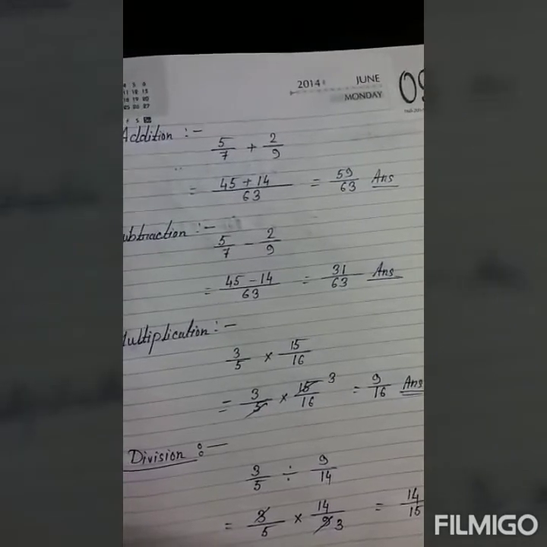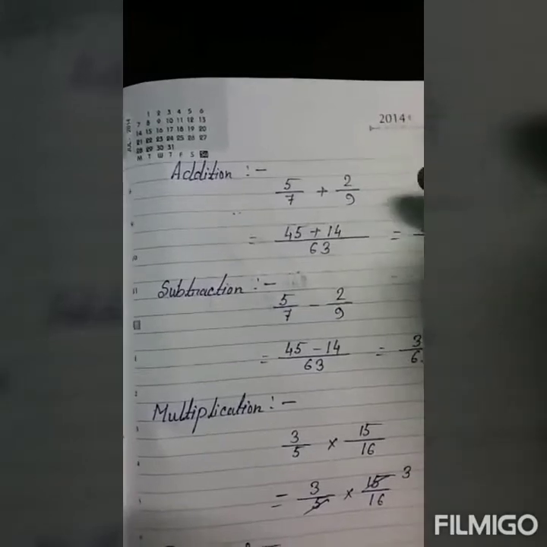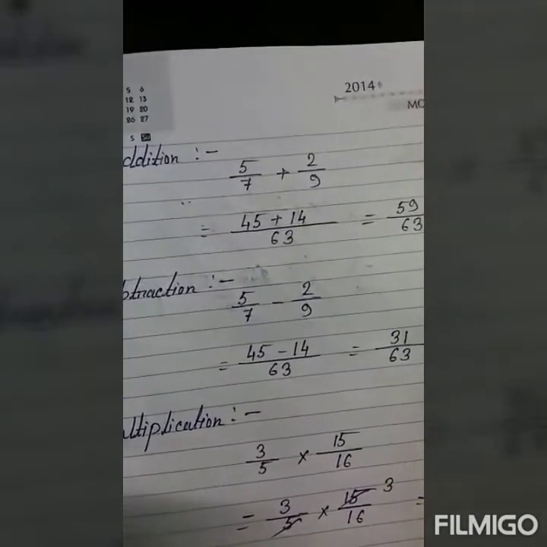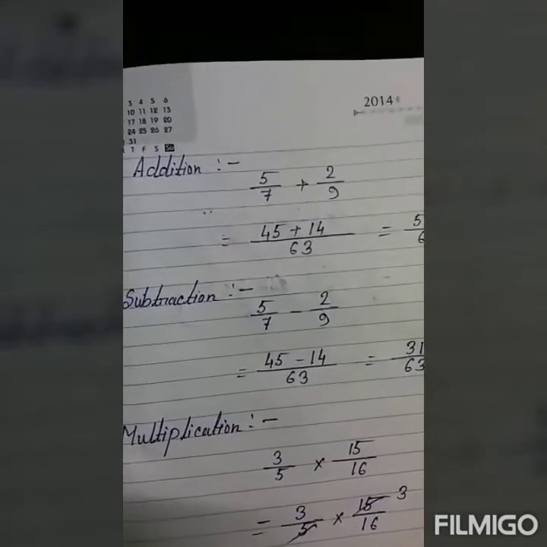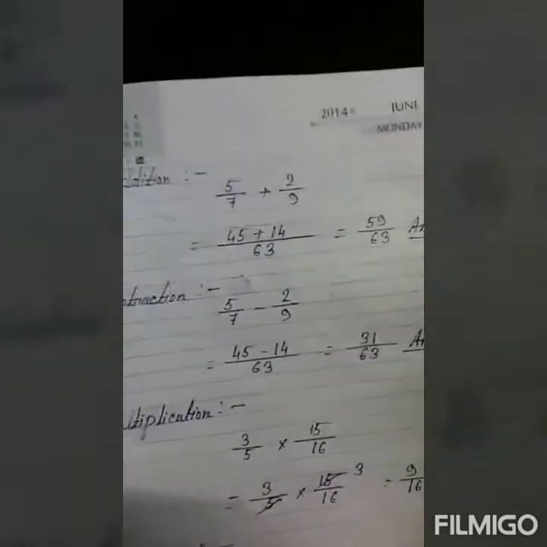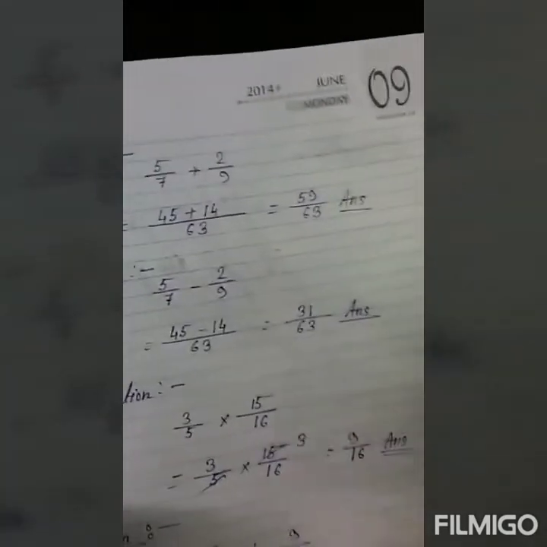Then the similar rule is here. The denominator is 9. Again 63 divided by 9 and we get 7, and 7 into 2 is 14. Clear? Then 45 plus 14, this is the normal rule. We get 59 by 63. This is the answer.